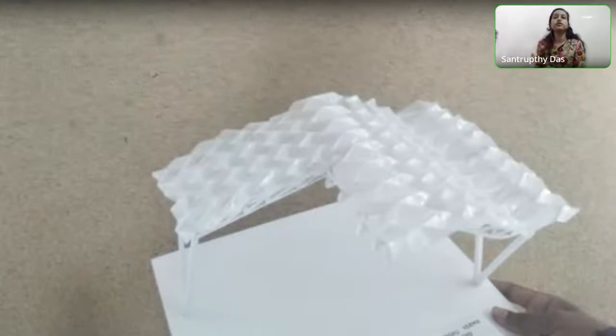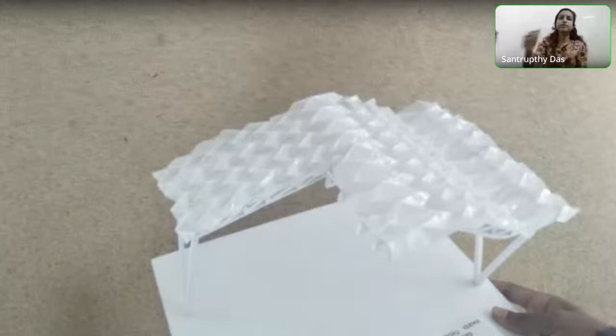Then this was a roof I had helped a senior with. So you see, again, you can deal with the shapes. The senior had just given me a sketch of how he wanted the roof to be, and then I had detailed it out in origami, how actually folds would come up so that the roof, the final shape, comes the way he wants it to be.